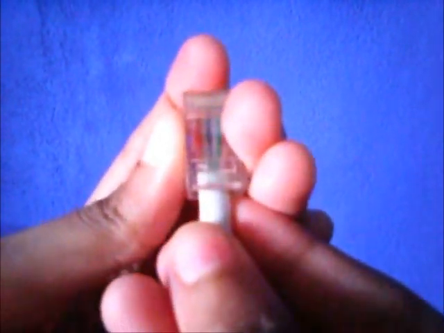Next, cut the rough edges as a straight line. Now we are going to put these wires into the RJ45 connector. Push the wires until you see the copper ends through the connector.